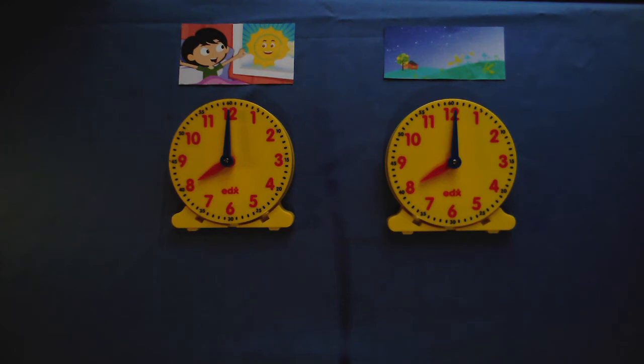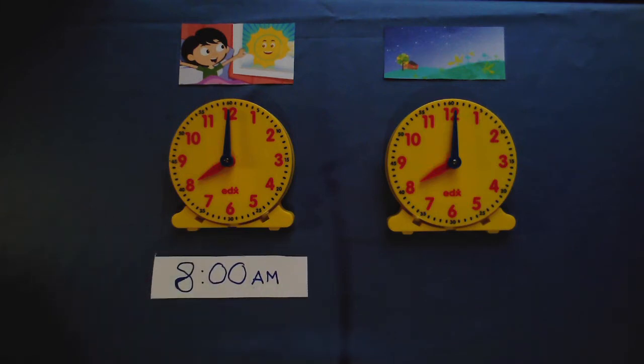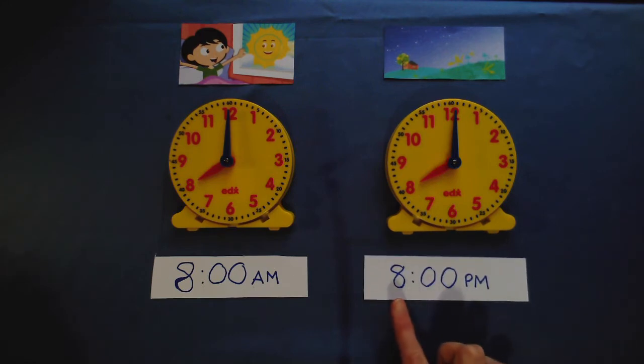Our 12-hour clocks here both say 8 o'clock, but one is 8 o'clock in the morning and one is 8 o'clock in the evening. How could we write 8 o'clock using AM and PM to show whether it's morning or evening? Well done! For the morning we write 8 AM and for the evening we write 8 PM.